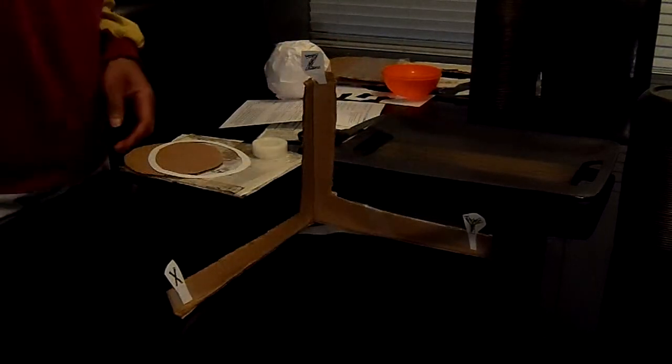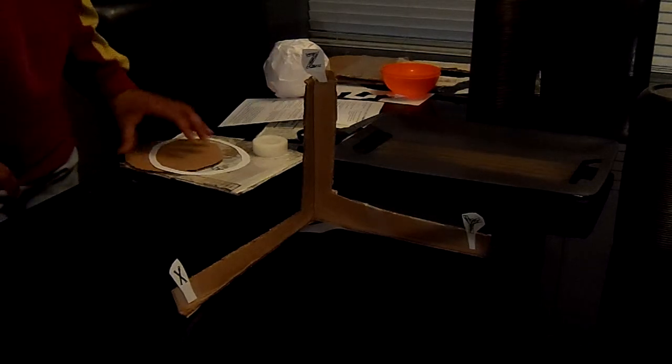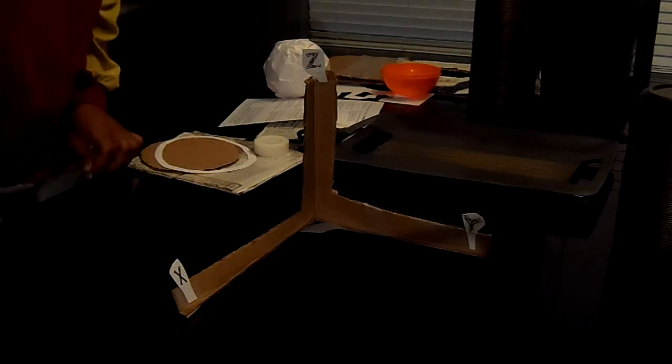We're talking about three-dimensional coordinates. In a three-dimensional coordinate system, you have three axes. You have your x-axis, your y-axis, and your z-axis. We're going to talk about planes.